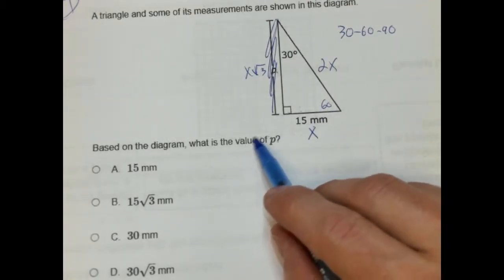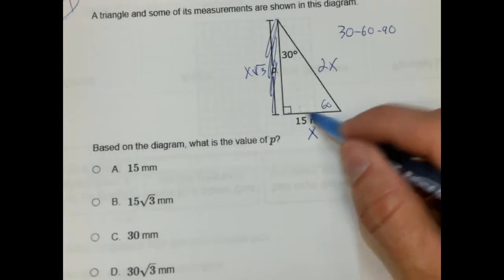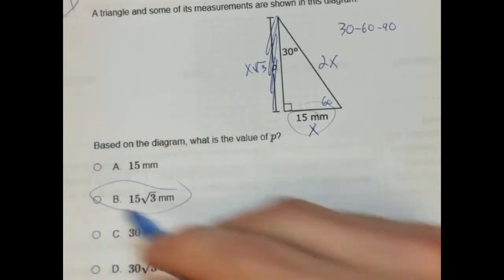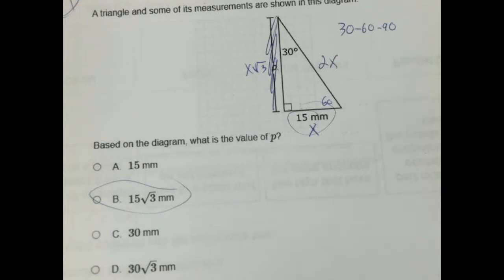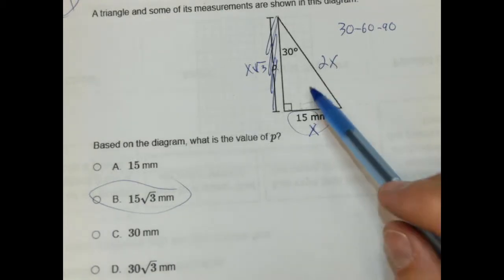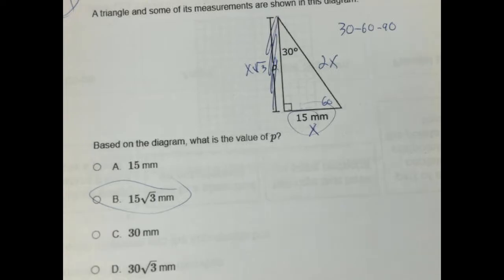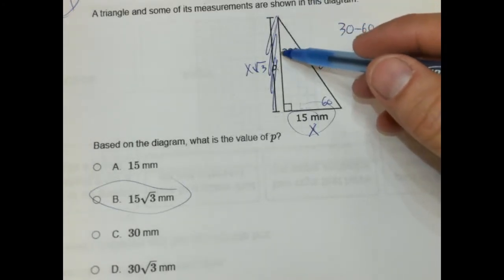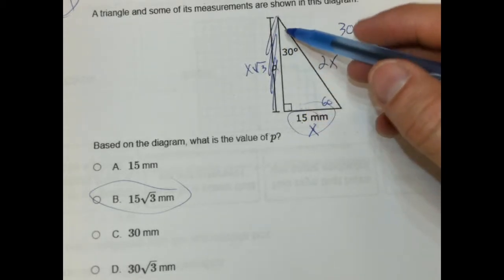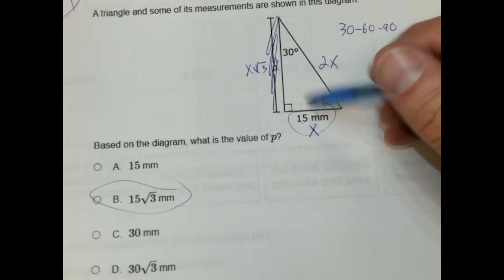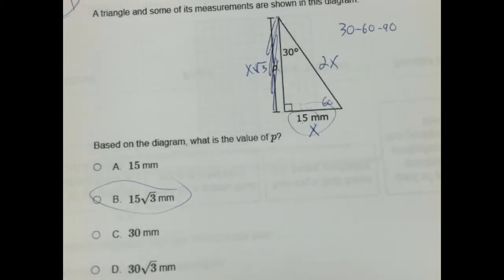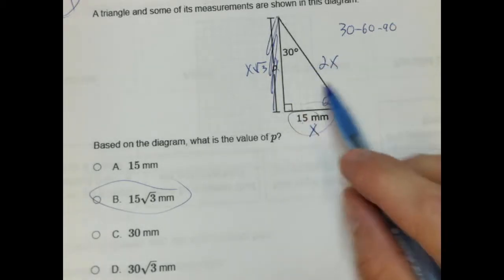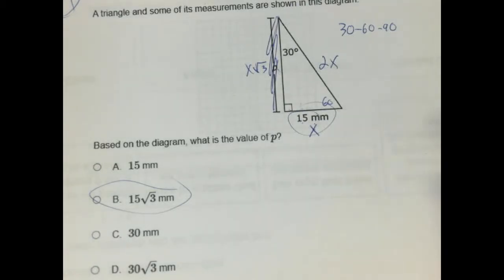So it's asking for the value of P. So it's going to be X times radical 3. So it's 15 times radical 3, which is right here. So if you know it's a 30, 60, 90, this problem, in my opinion, becomes very, very easy. But you need to know it's a 30, 60, 90. I guess you could use trigonometry if you really wanted to, because you could say cosine of 30 is 15. No, sorry, tangent. You could say tangent of 30 would be 15 over x, and solve for x. You could do that too. But it's way faster doing it this way. All right, cool. Number 29.